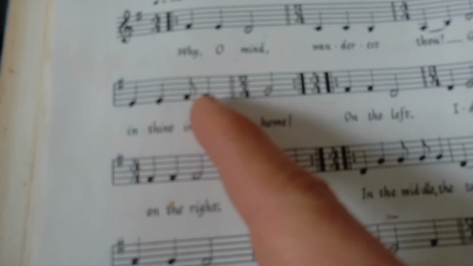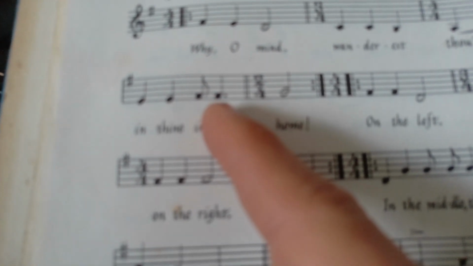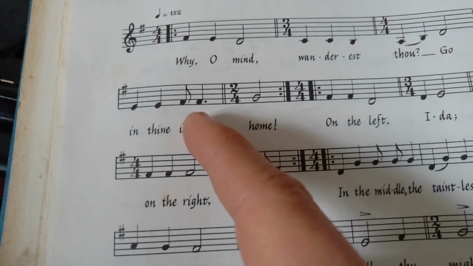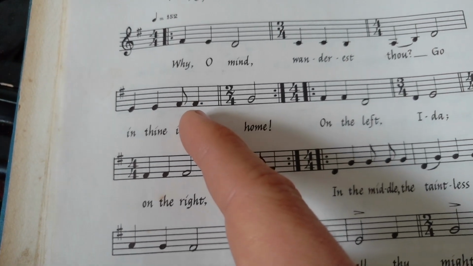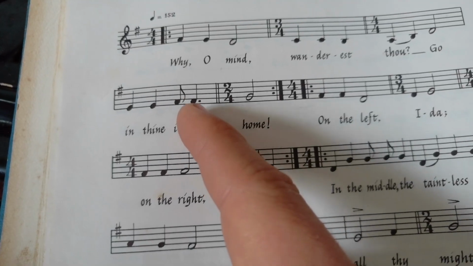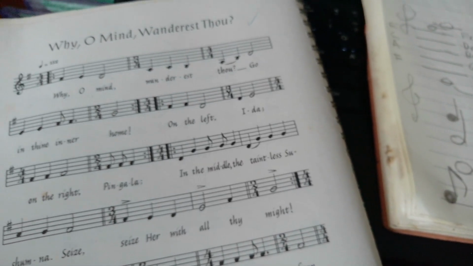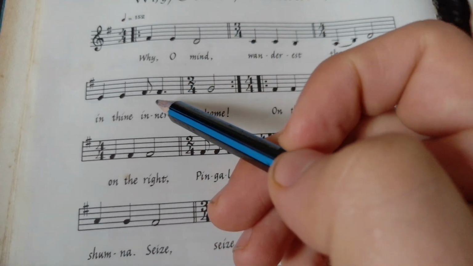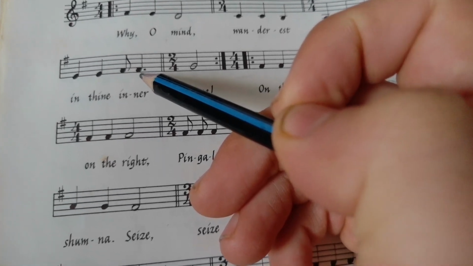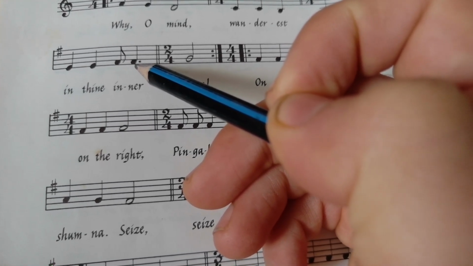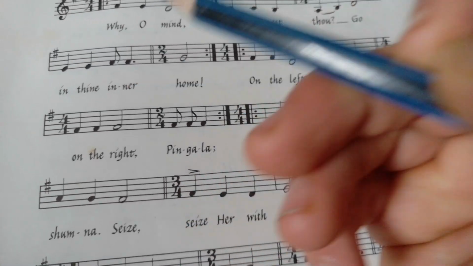And this here, this is a new thing, so pay attention to this if you're watching the video. There's a dot to the right of the note here. When there's a dot, it means we play it for 50% longer than what it would normally be played. Okay.